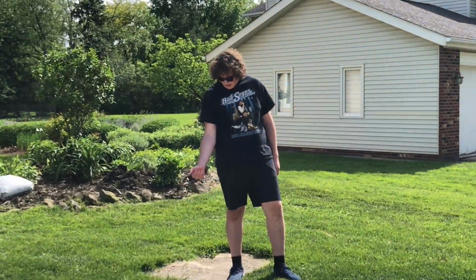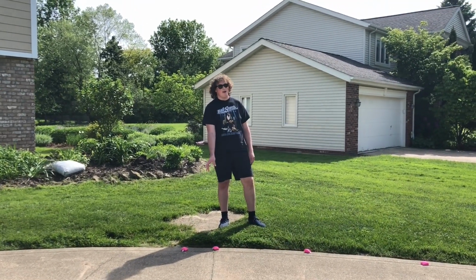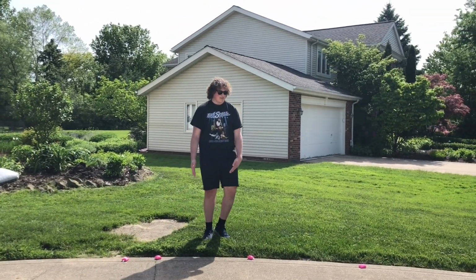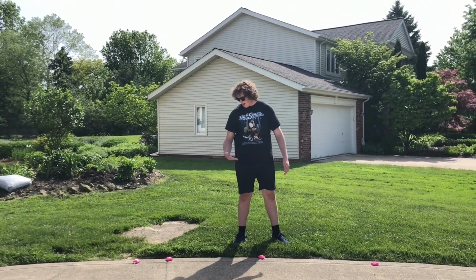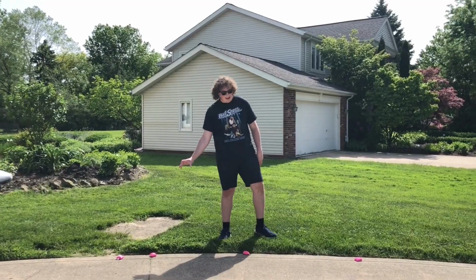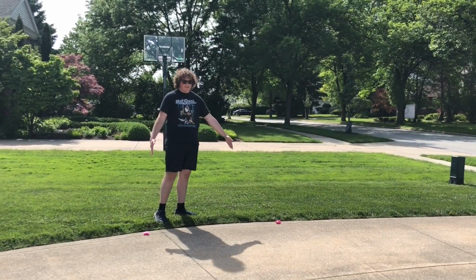Now we see that he started here, and the distance between the first and second is significantly smaller than the distance between the second and third, which is smaller than the distance between the third and fourth, which shows that he's speeding up. He started at rest, as we see they're very close together, and then as he moved along, he gained velocity, and they get further apart.